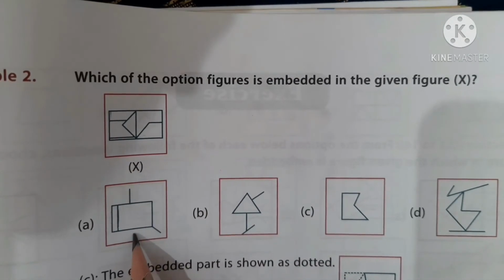If you look at it, a rectangle is there and a small line is in it. So you cannot see any vertical line like this in the rectangle. So this option will be discarded or rejected. Then here a triangle is there. One triangle we can see here, but in the middle of it one line goes downwards. From the middle of it no line goes downwards, neither from this side. From the base it is not going. So this option will also be rejected.